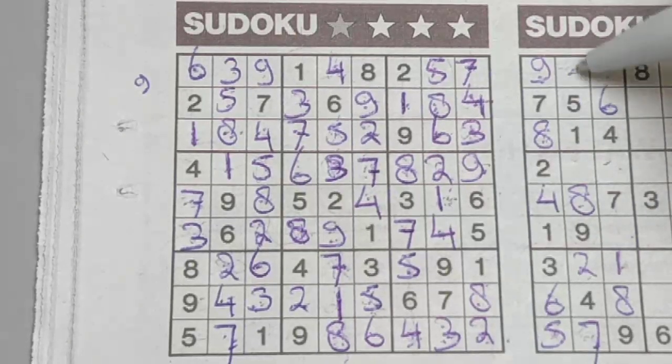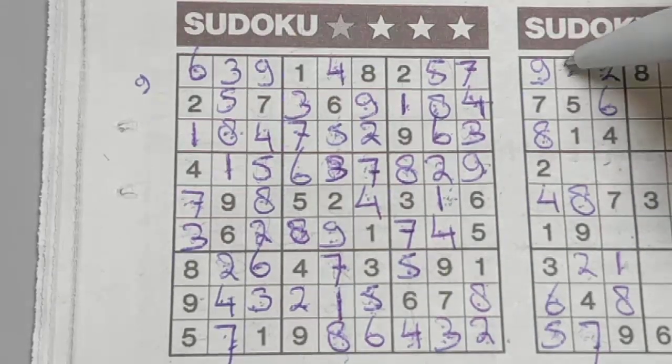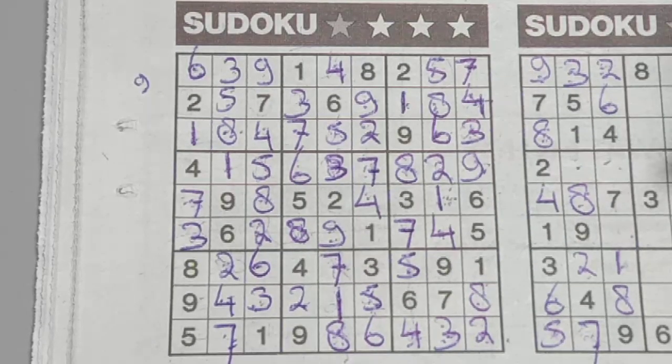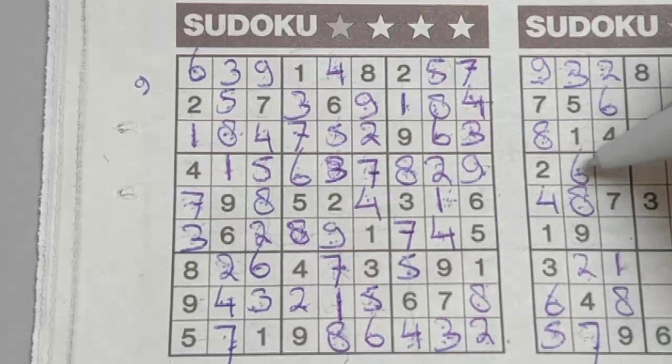We have a 2 here, no 2 there. 2 should be here, and the 3 goes there. 1 number left in this column for the number 6, I believe, yes.